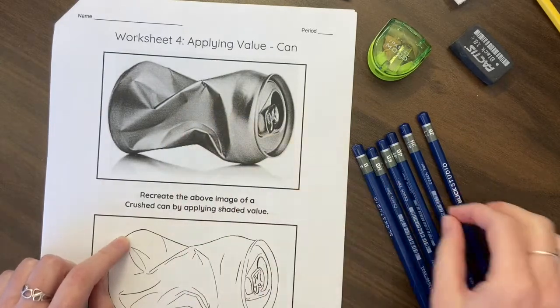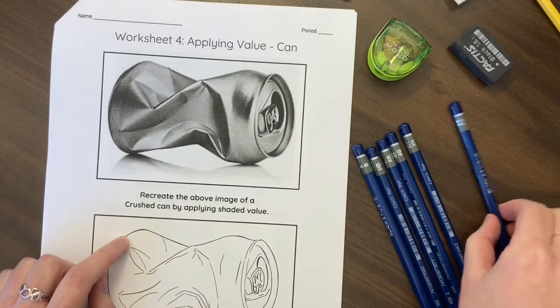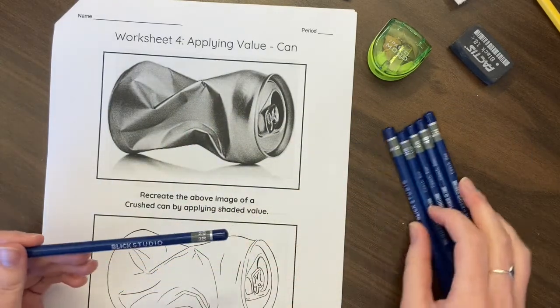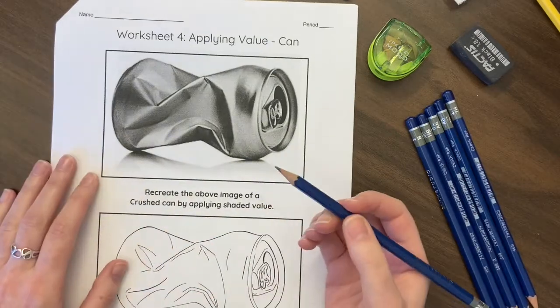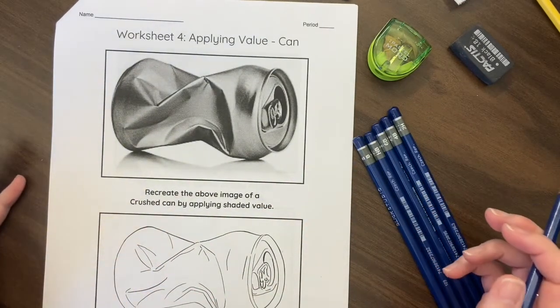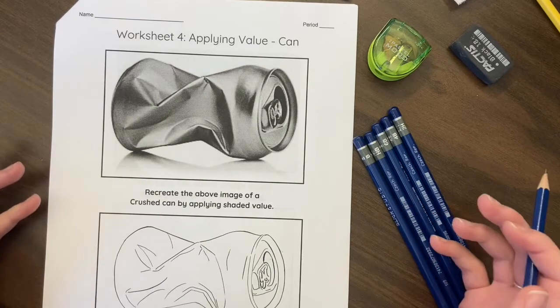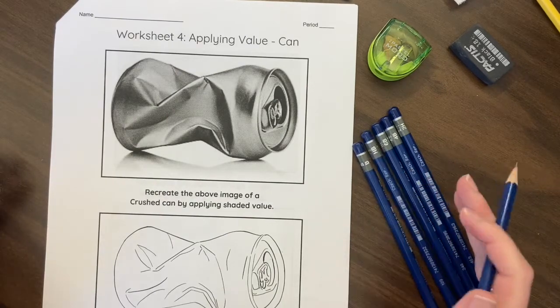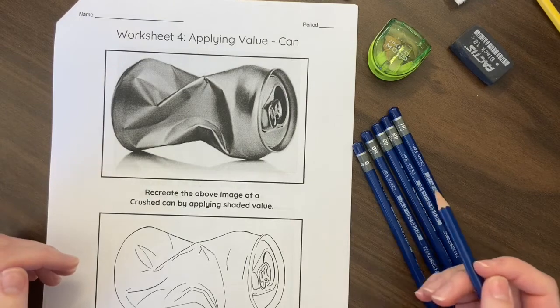For my 2, I'm going to use maybe a 2B, right? That's something else that you're going to want to think of. Which pencils do I use is the biggest question that I get. You know, all of them? Yes, you're using all of them. So you're going to make a choice about which ones to use.